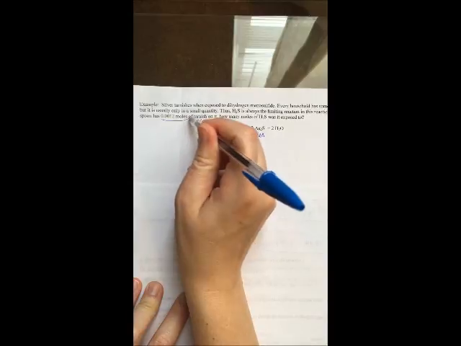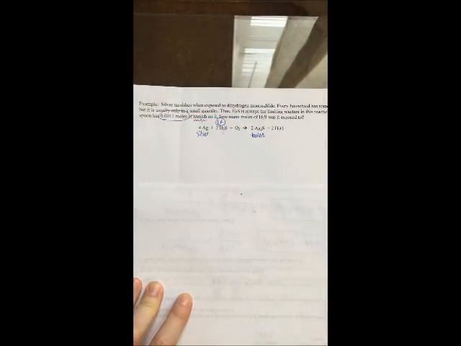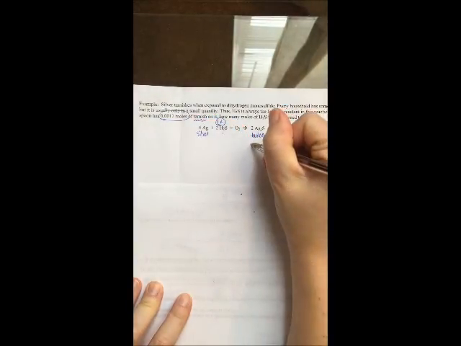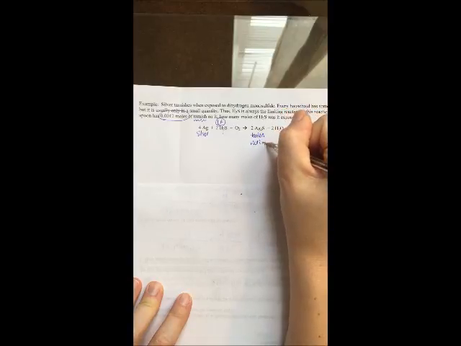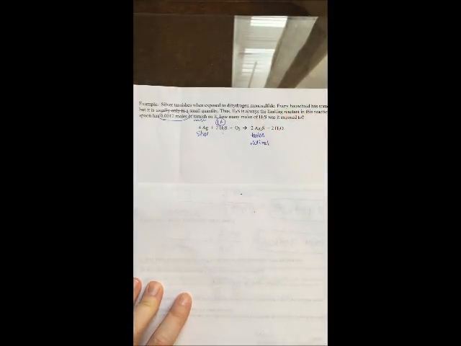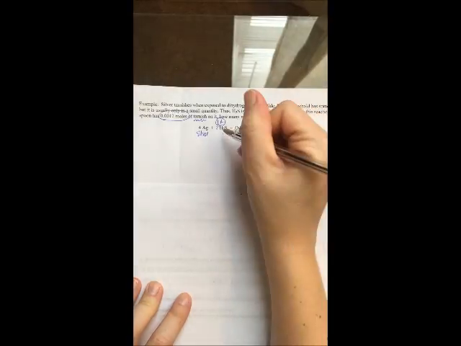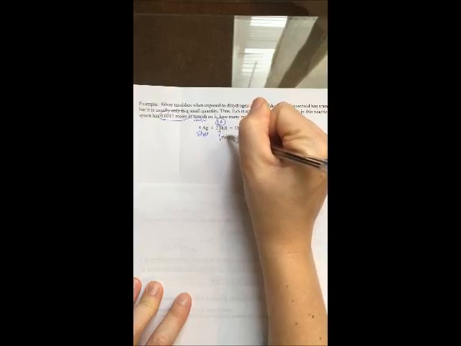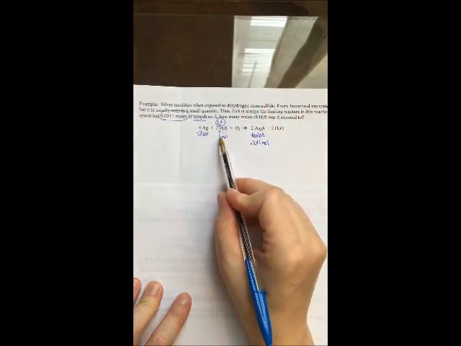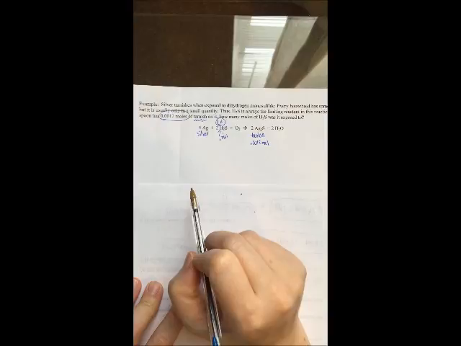The only number they gave us was this many moles of tarnish to start with. So you should always write that underneath the correct place: 0.0012 moles of tarnish. We want to know how many moles of dihydrogen monosulfide, so your question mark should go here.